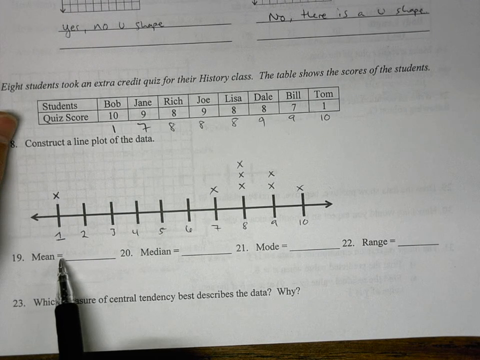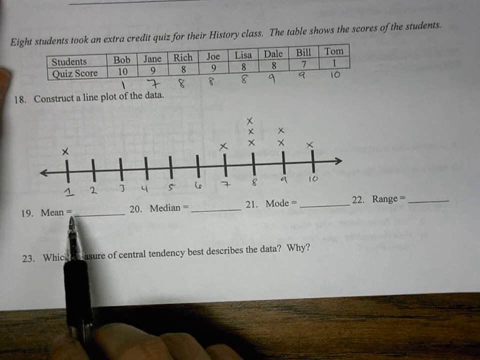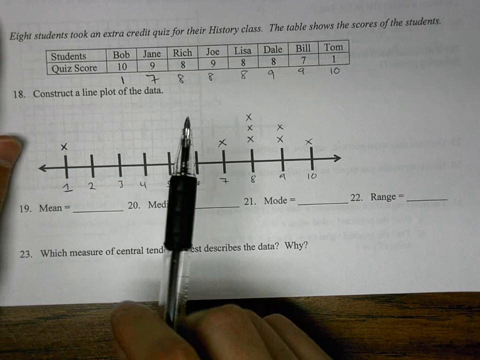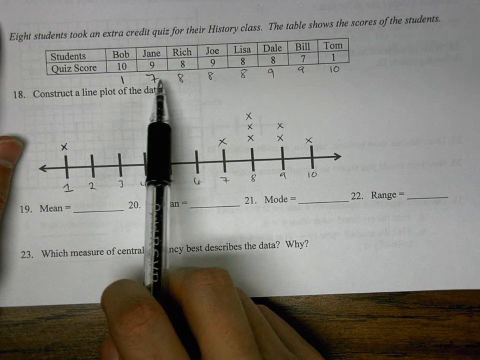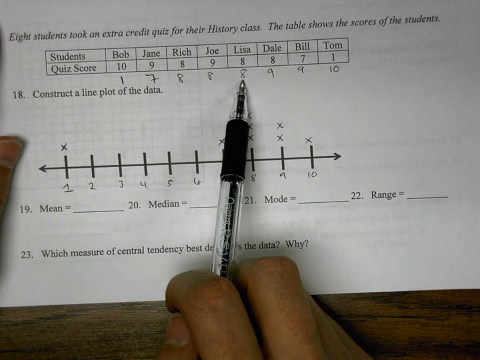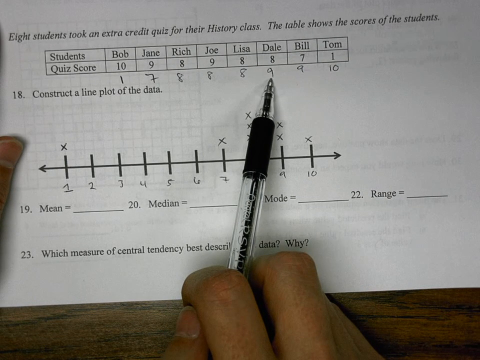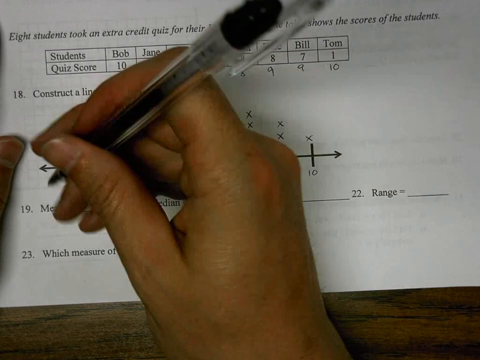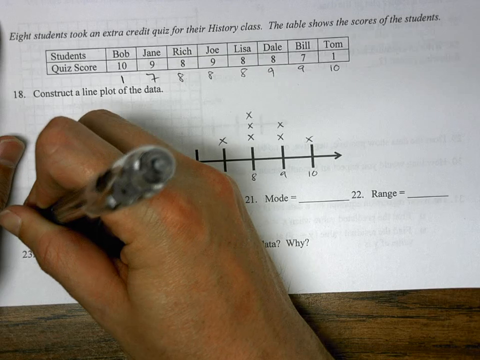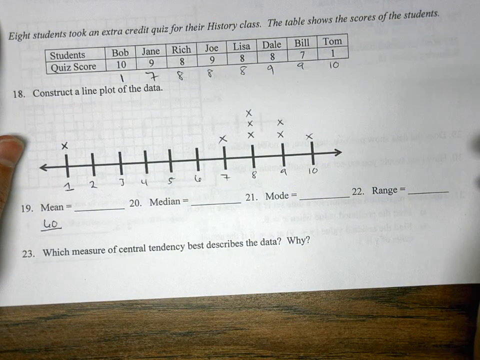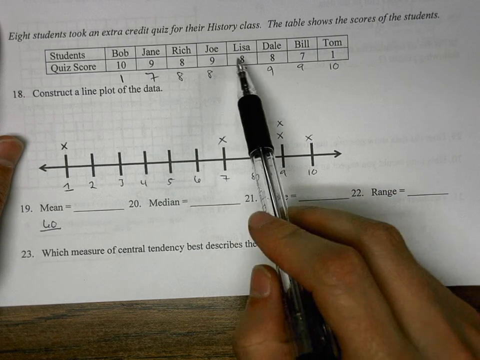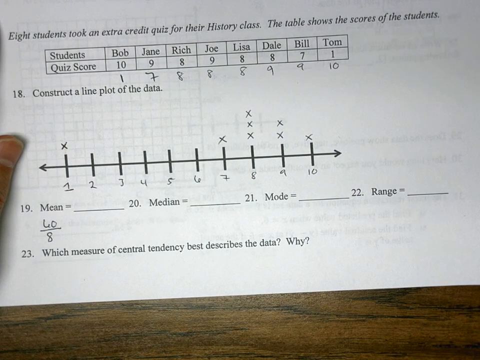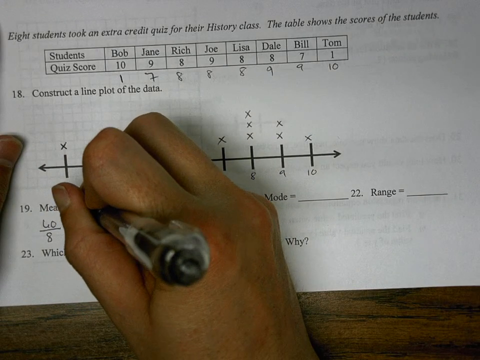So to find the mean we're going to add all the numbers together and then divide by how many scores there are. So 1 plus 7 is 8, 16, 24, 32. 32 plus 9 is 41. 41 plus 9 is 50. 50 plus 10 is 60. So the mean is equal to 60 divided by the total amount of numbers. 1, 2, 3, 4, 5, 6, 7, 8. There are 8 numbers. And 60 divided by 8 is 7.5.